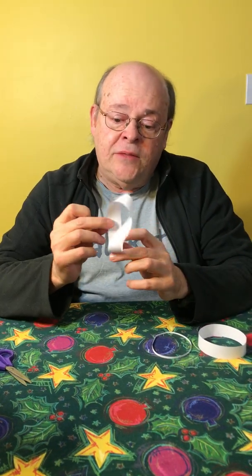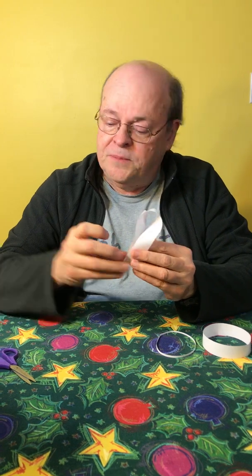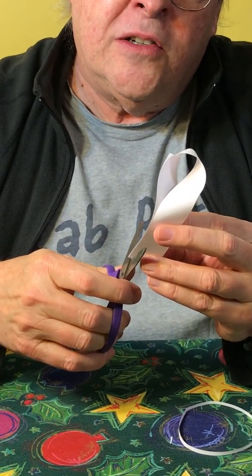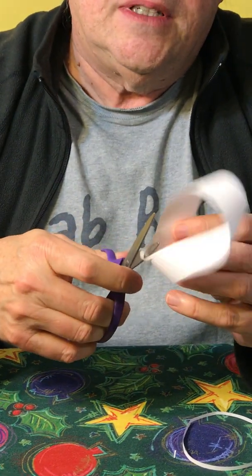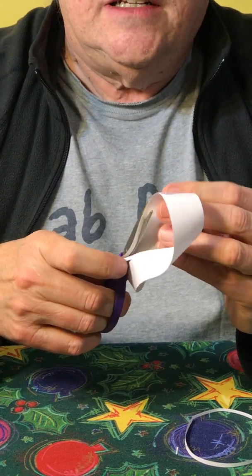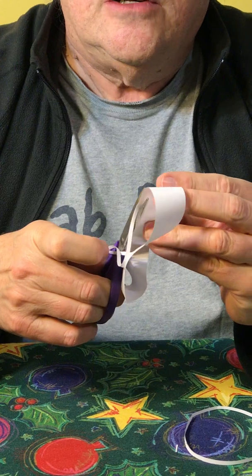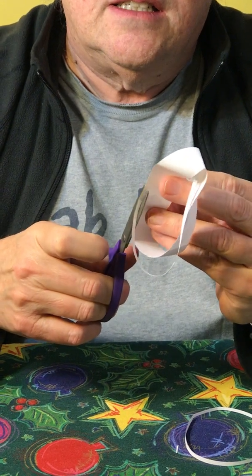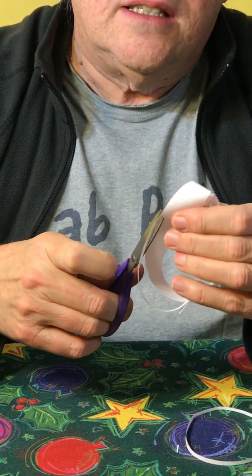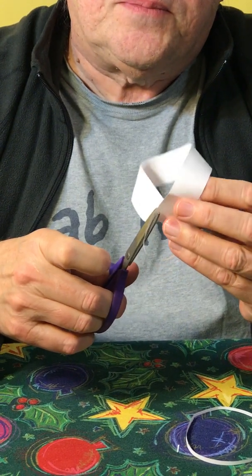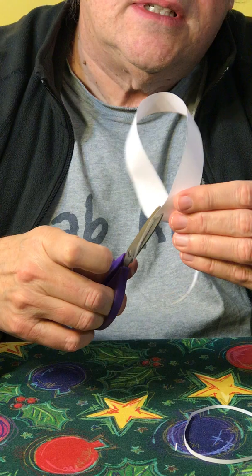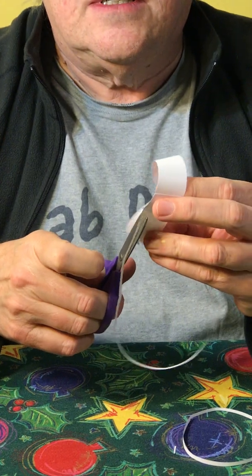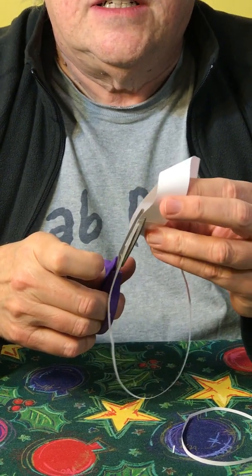This is what I get when I cut a regular circular strip. Now let's see what happens when I cut a Mobius strip along its edge. So here I go. I'm cutting now the Mobius strip close to the edge. It takes a while, but we're getting there.